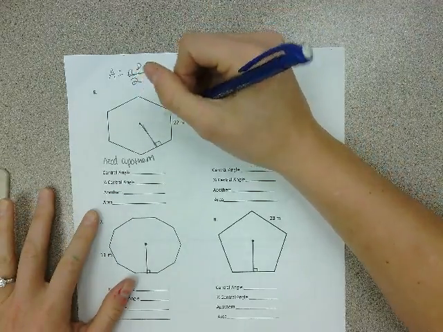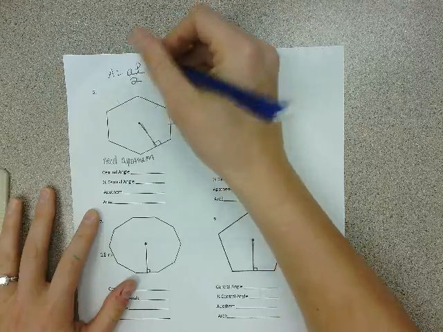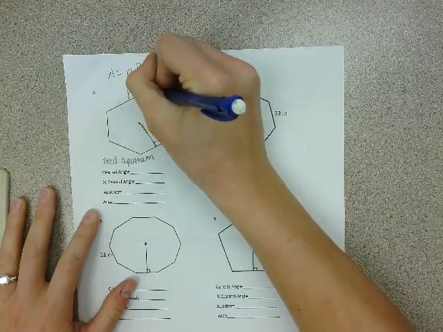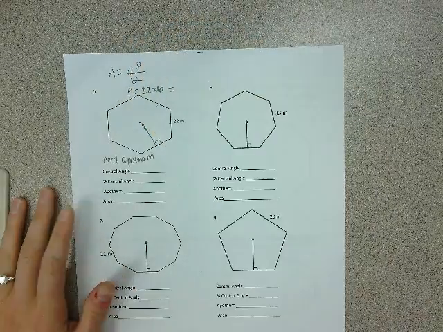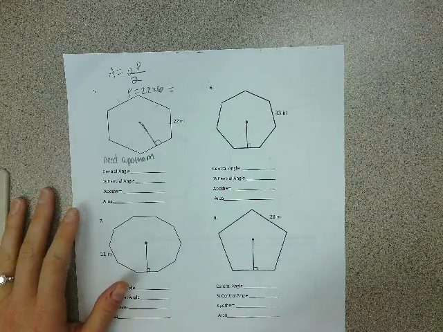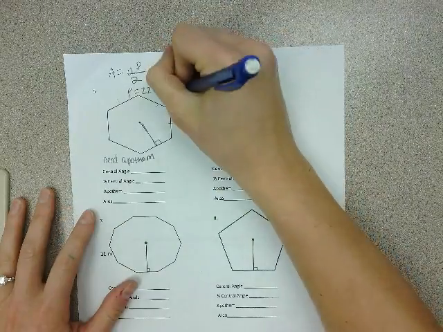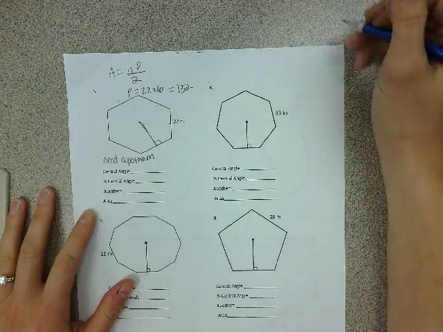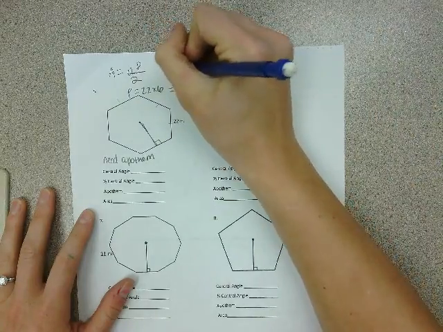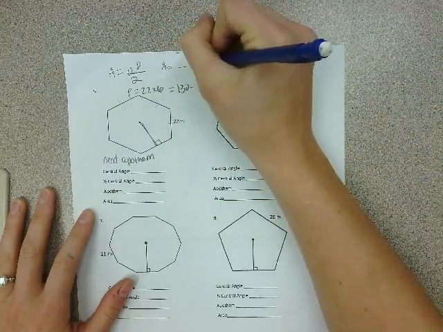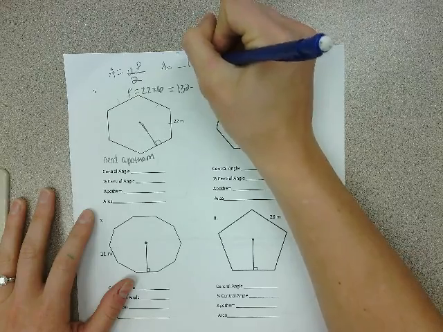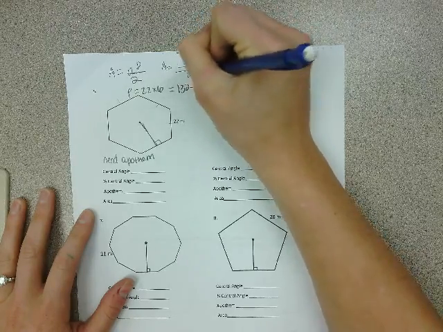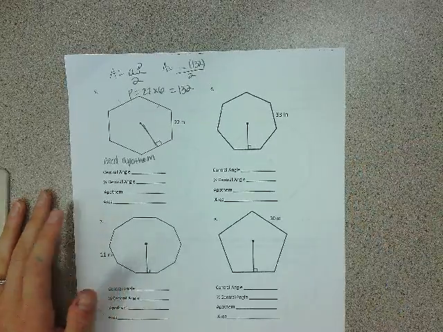By how many? So perimeter is 22 times 6. So what do we get for that? 132. Okay. All right. So we have area equals, we don't have the apothem, times the perimeter, divided by 2.